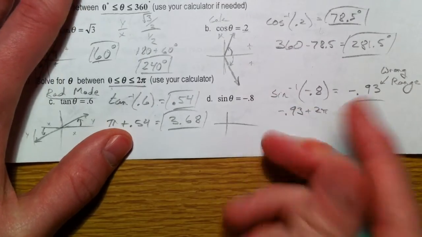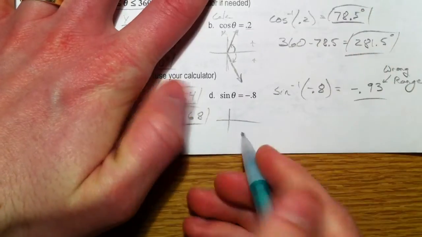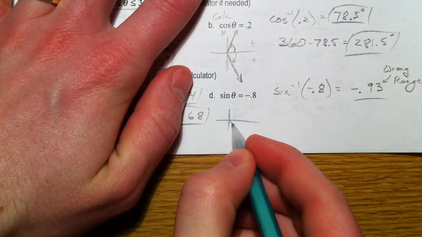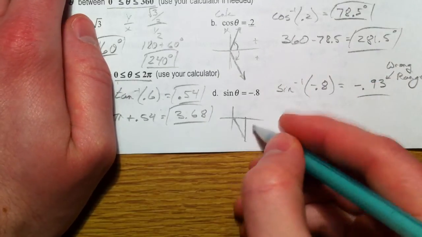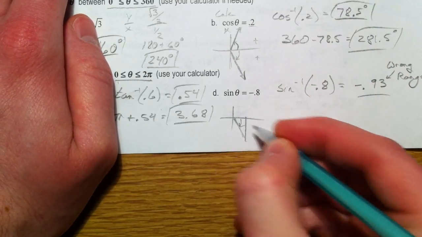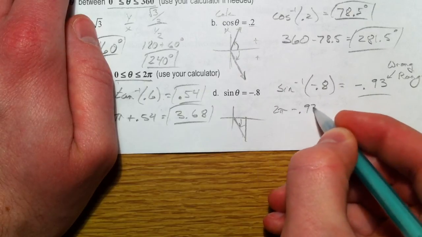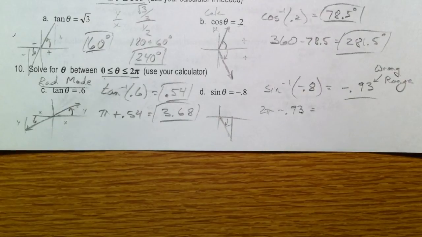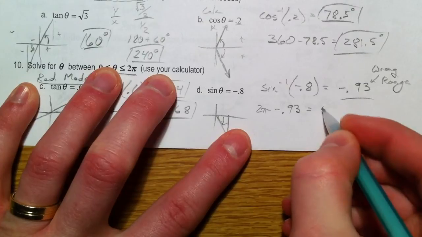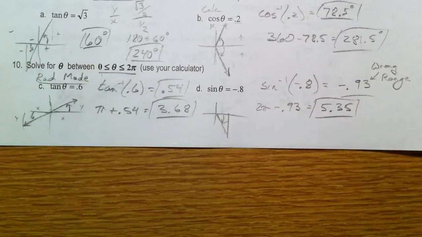In other words, let's do 2 pi minus 0.93. It has the same effect. That gives 5.35, and that's one of them.